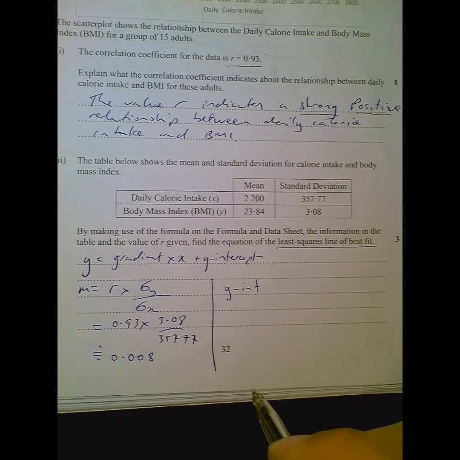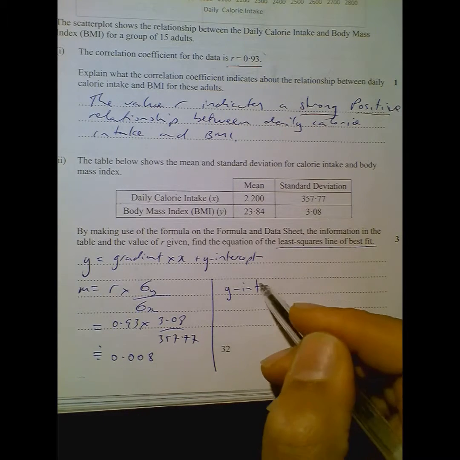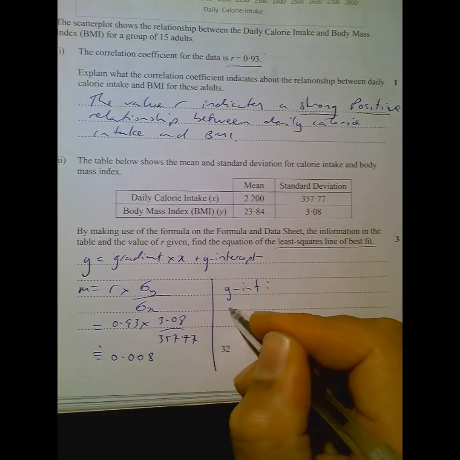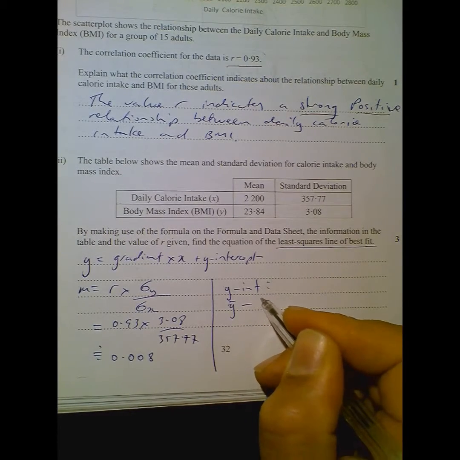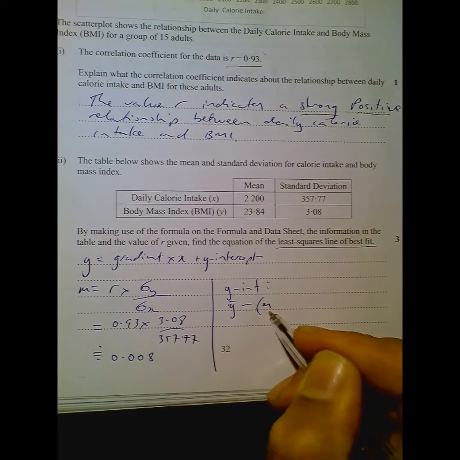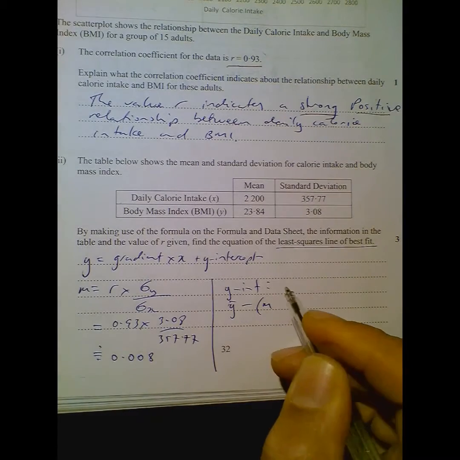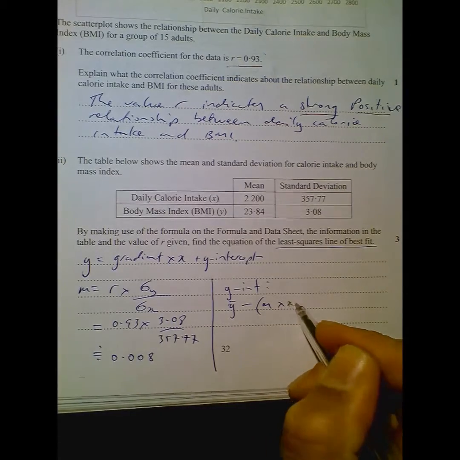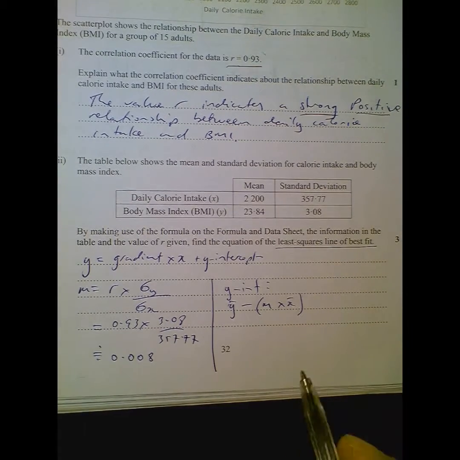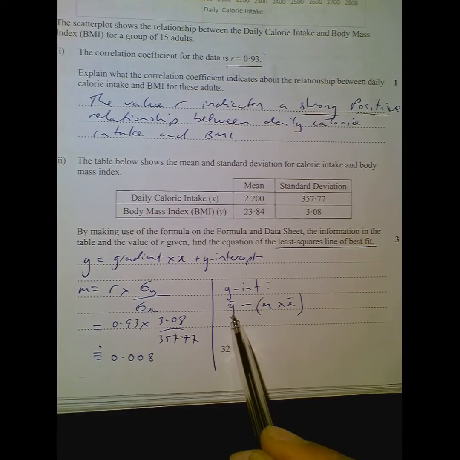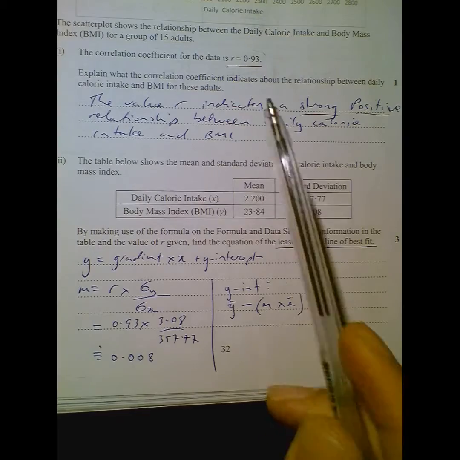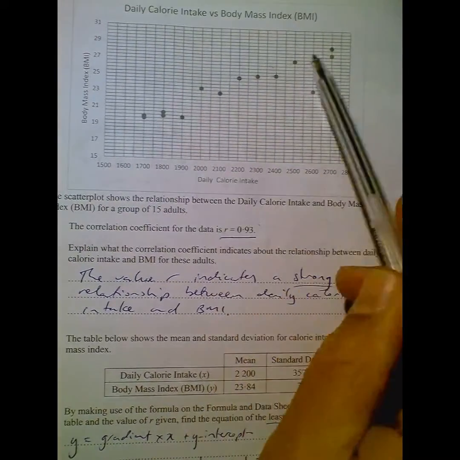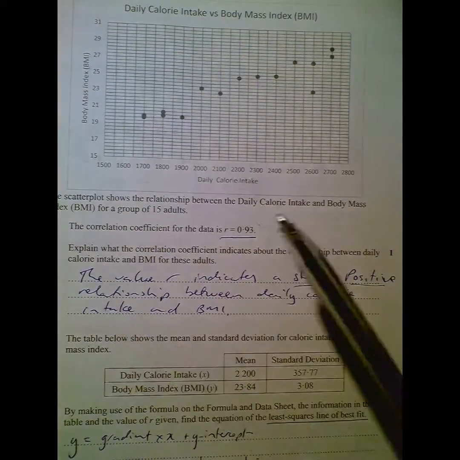Okay, now the y-intercept, once again, when we're dealing with the least squares line of best fit, isn't a simple case of where the line cuts the y-axis. It's found by looking at the mean of y scores minus the gradient, which you just worked out, multiplied by the mean of x scores. Once again, we're not going to go into why, but it accommodates the fact that the points aren't aligned in one straight line.